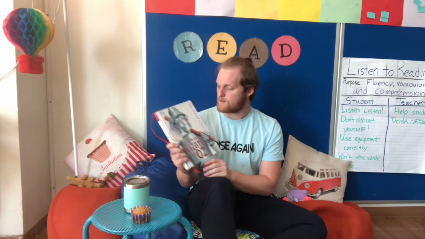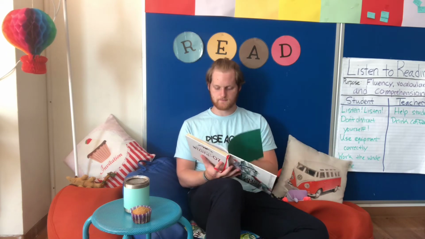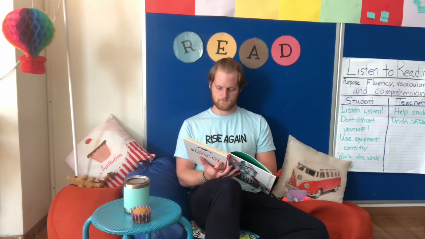So let's get started. This is called The Wonderful Wizard of Oz. It is written by L. Frank Baum, and it is an illustrated classic. So it's got some really cool pictures in here. Chapter 1, The Cyclone.